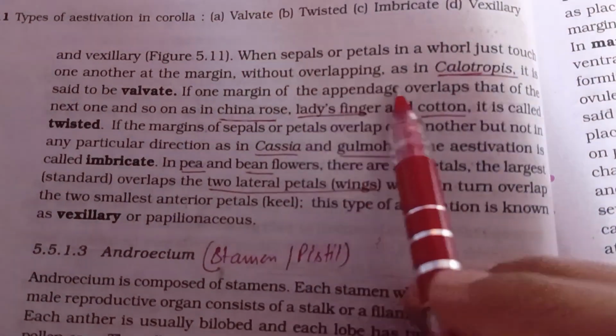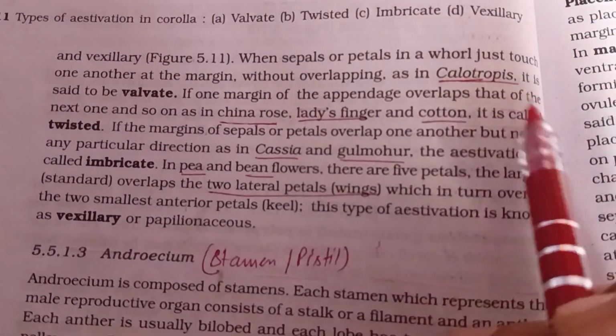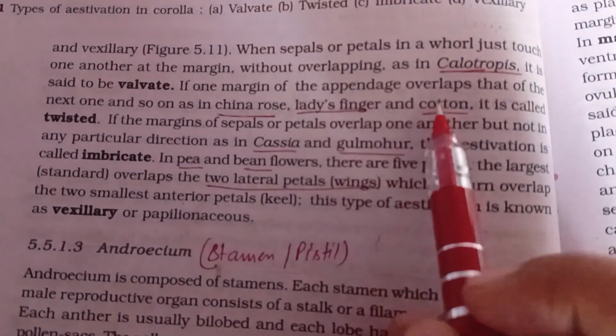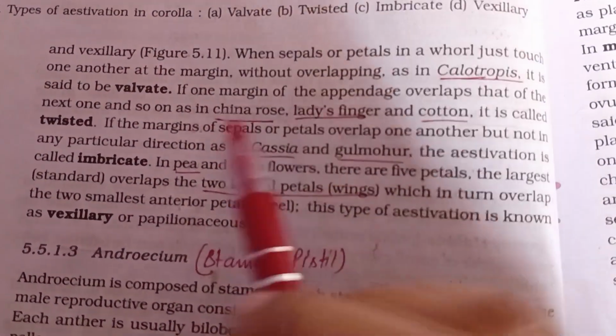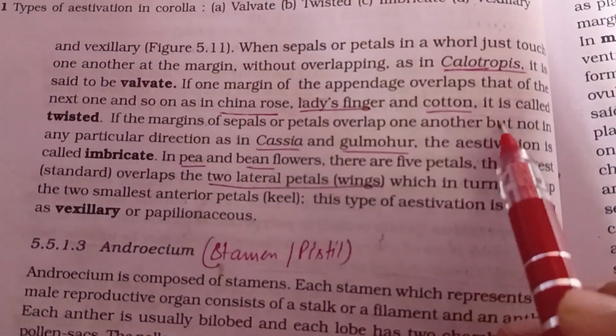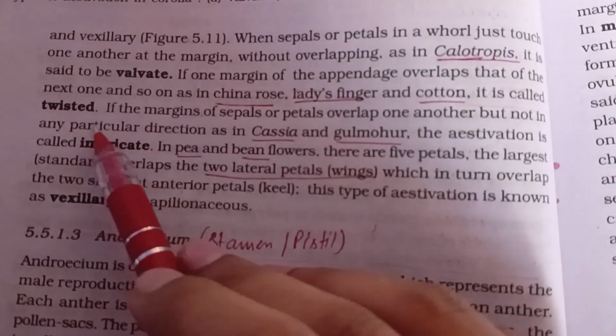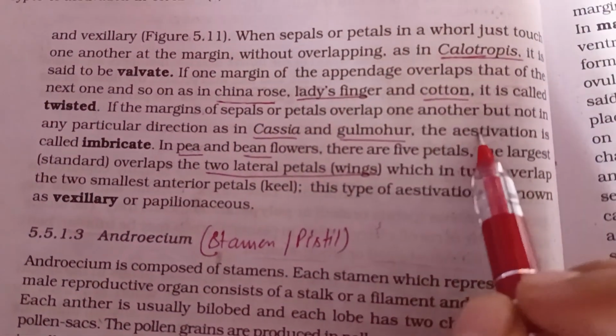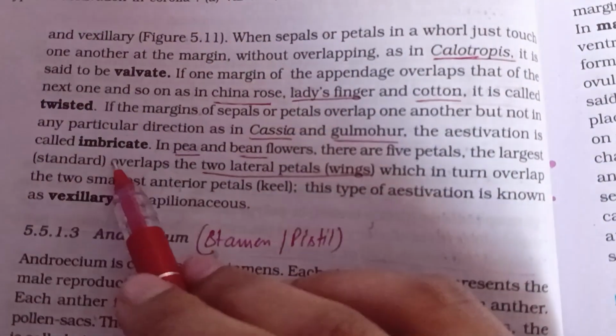If one margin of the appendage overlaps that of the next one, and so on, as in china rose, ladyfinger, and cotton, it is called twisted. If the margins of sepals or petals overlap one another but not in any particular direction, as in cassia and gulmohar, the estivation is called imbricate.